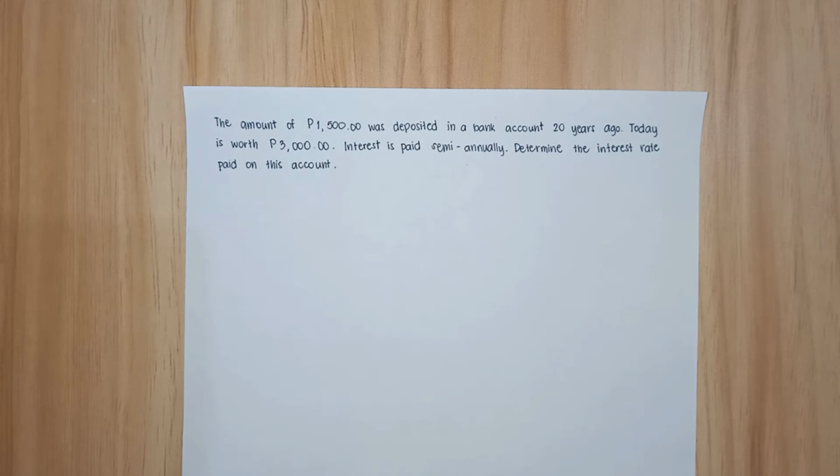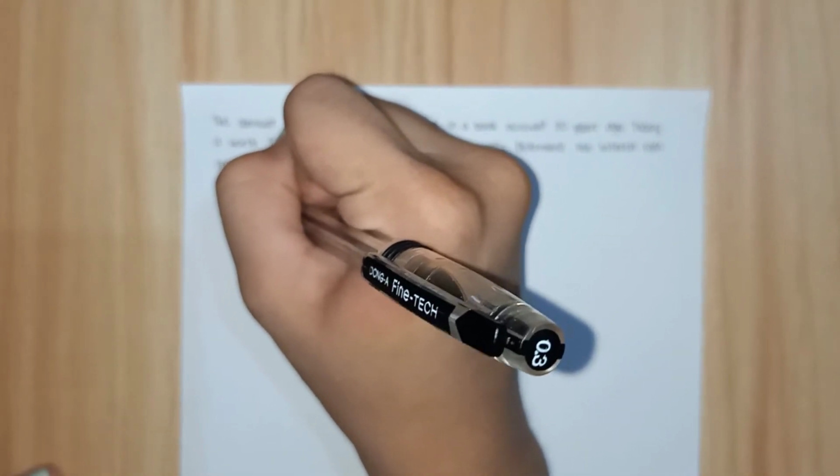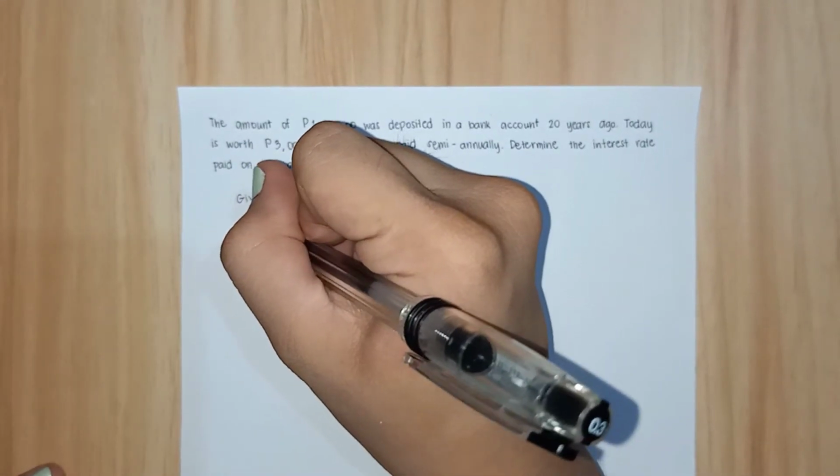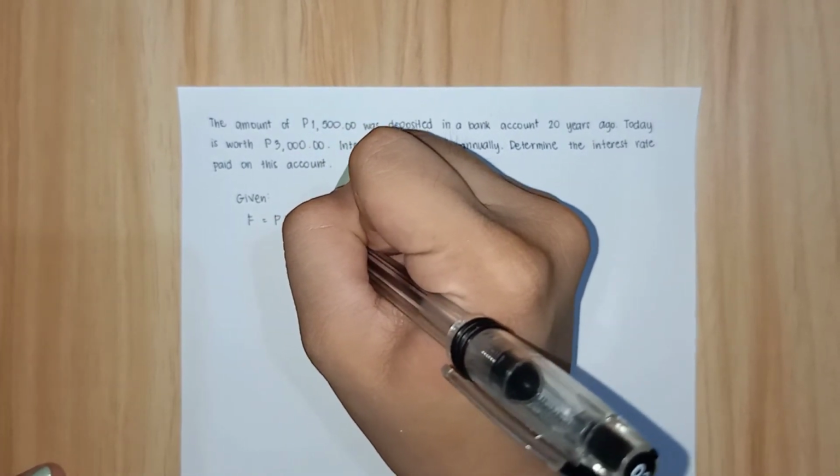The amount of 1,500 pesos was deposited in a bank account 20 years ago. Today is worth 3,000 pesos. Interest is paid semi-annually. Determine the interest rate paid on this account. Given natin ay F is equal to 3,000 pesos.